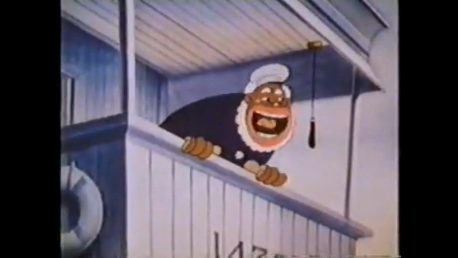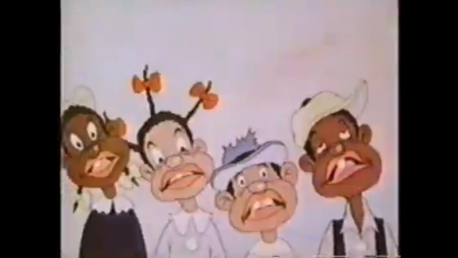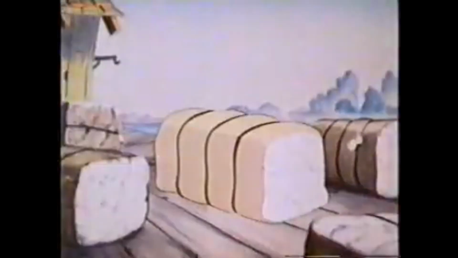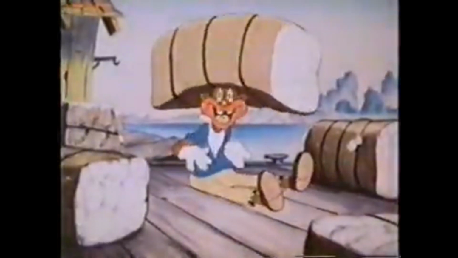The impact of these cartoons. These images weren't just jokes, they reinforced real-world racism and the distortion of the perception of the Negro. During segregation, these stereotypes justified why black people were seen as second-class citizens. When children watched these cartoons, they absorbed these images.